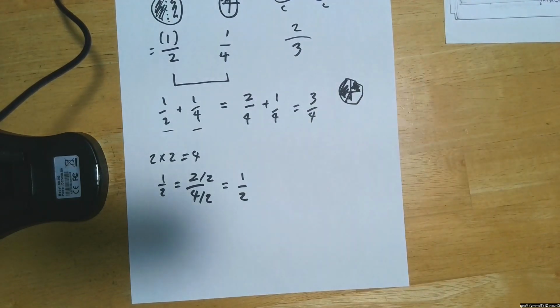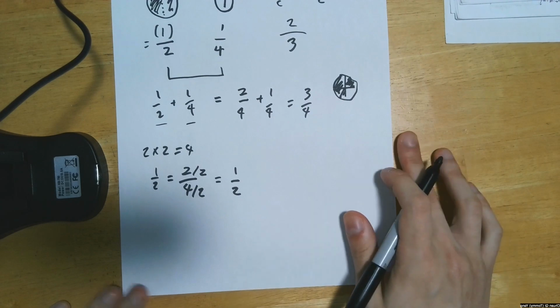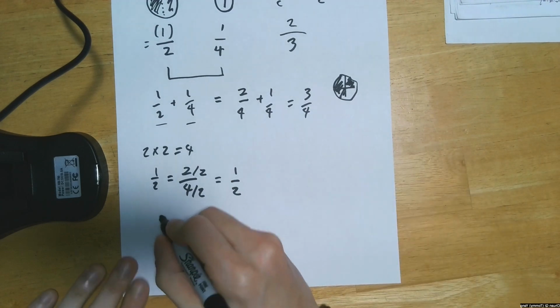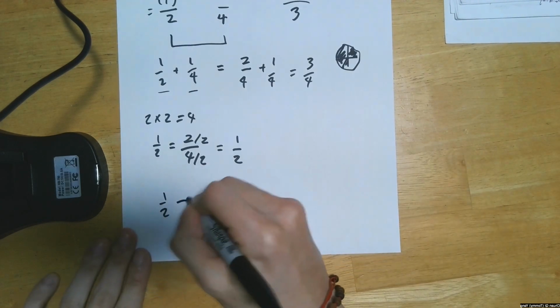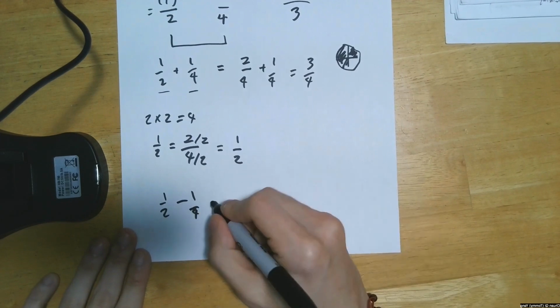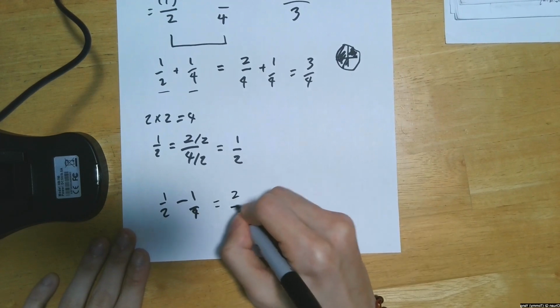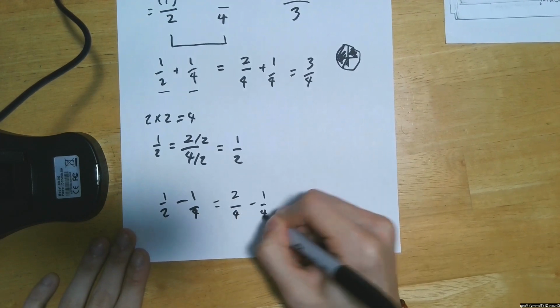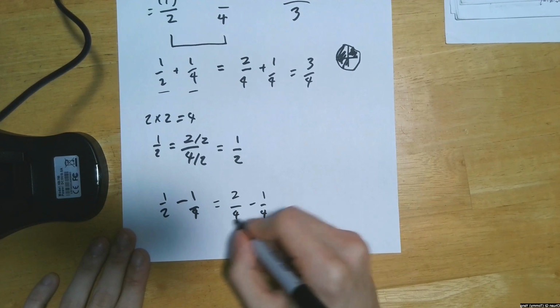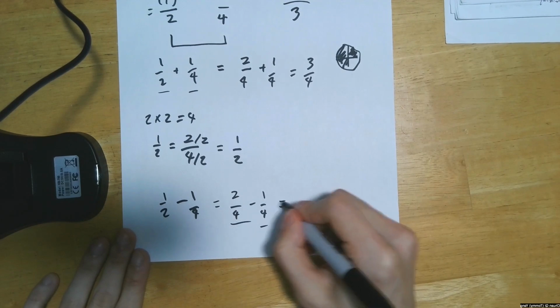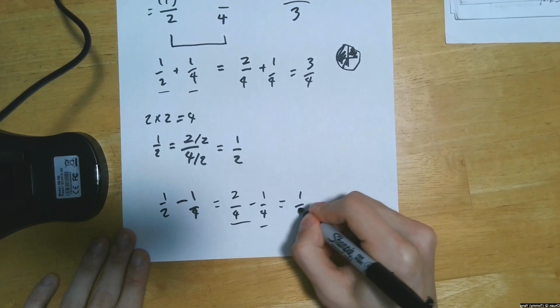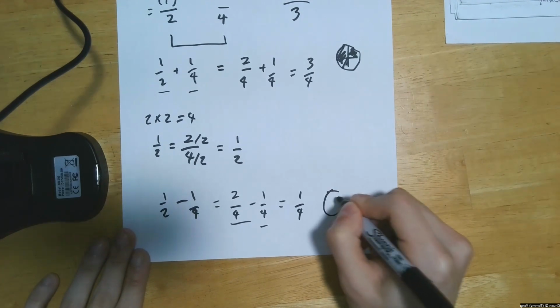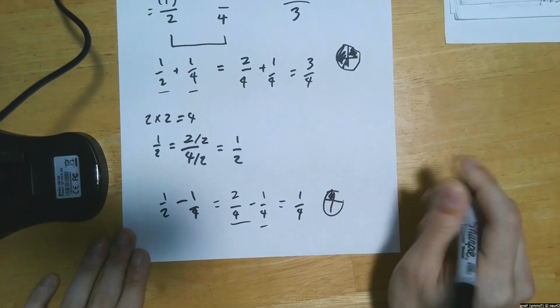This is what we will have. And subtracting would look a bit the same. If we were to have half of a pizza minus a quarter of a pizza, we would have 2 over 4 minus a quarter. And then because the denominators are the same now, we can just subtract the top numbers, which gives 1/4. And this would mean that we only have 1/4 of a pizza.